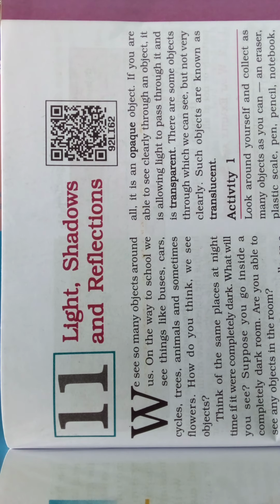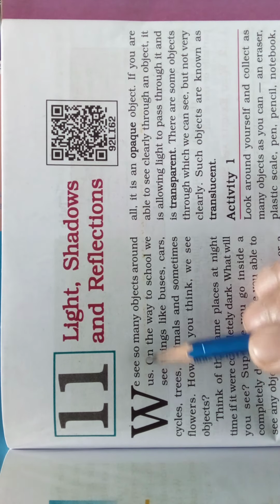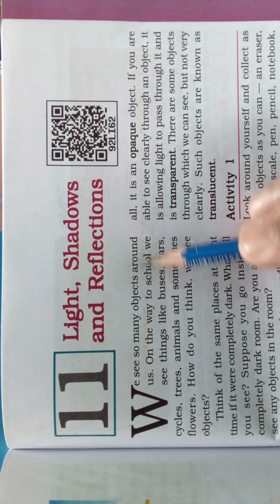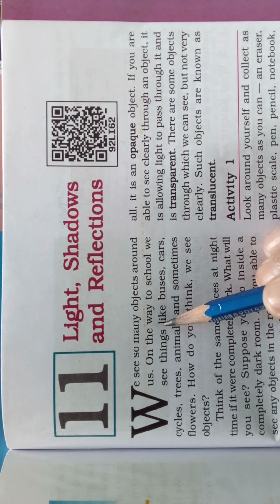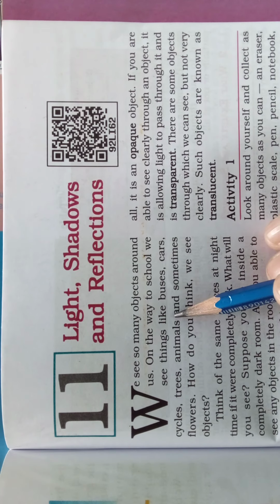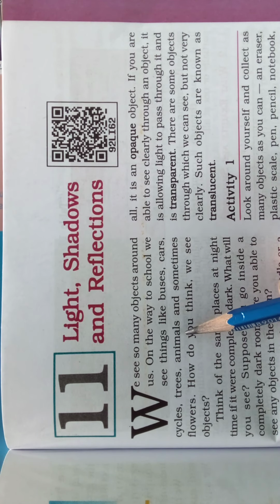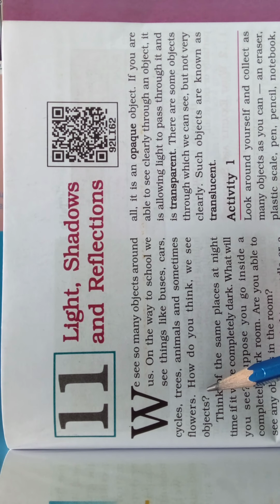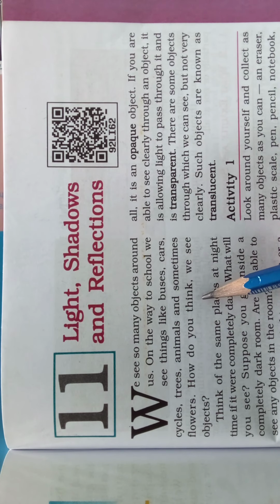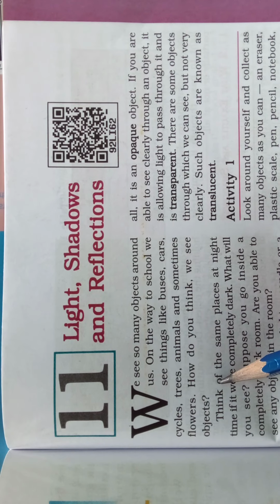Hi children, come, we will see chapter 11, Light, Shadows and Reflections. We see so many objects around us. On the way to school, we see things like buses, cars, cycles, trees, animals and sometimes flowers. How do you think we see objects?